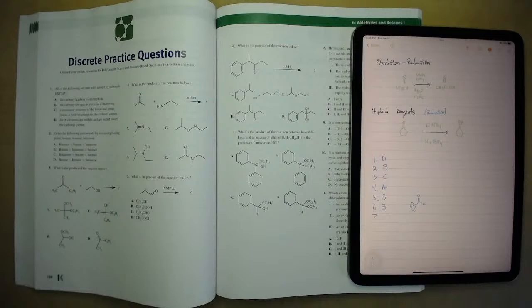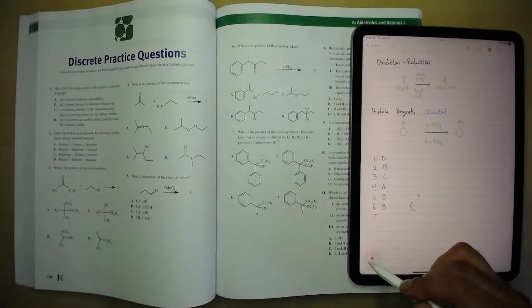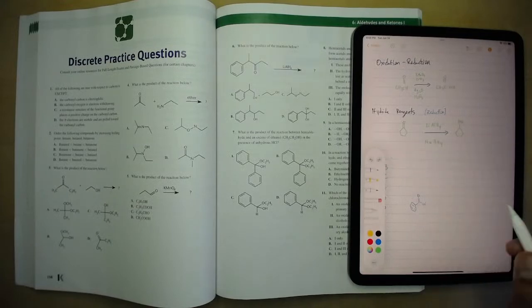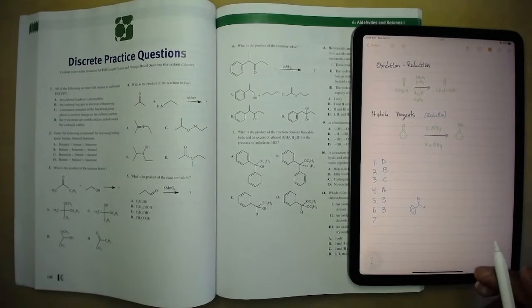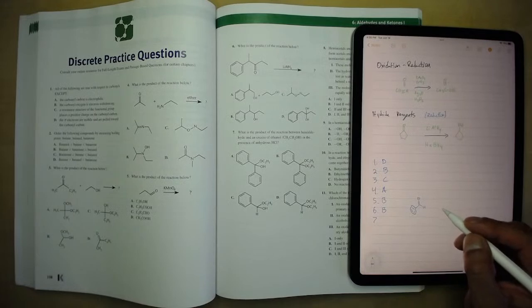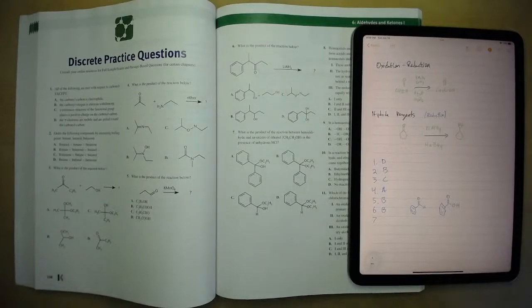And we're going to try to oxidize this aldehyde into our carboxylic acid. So I think what you would end up with looks like this.